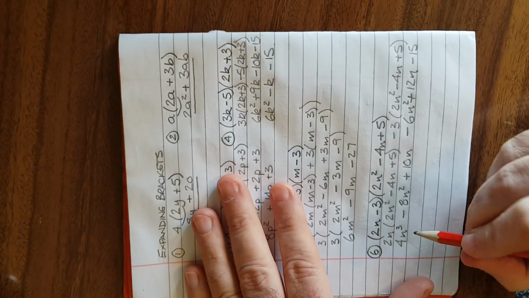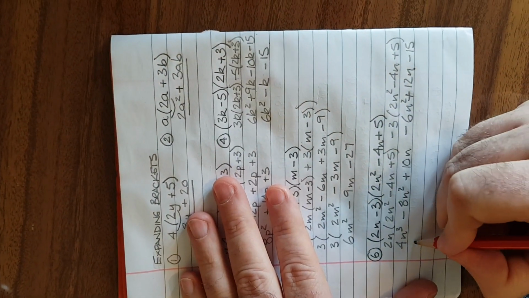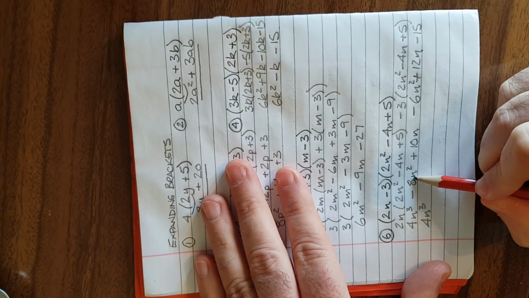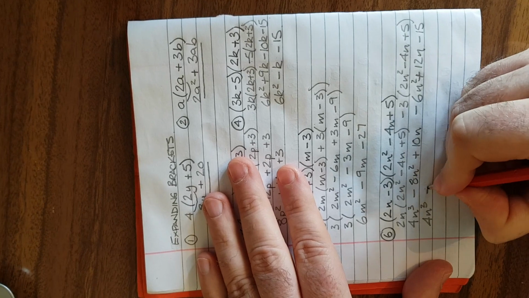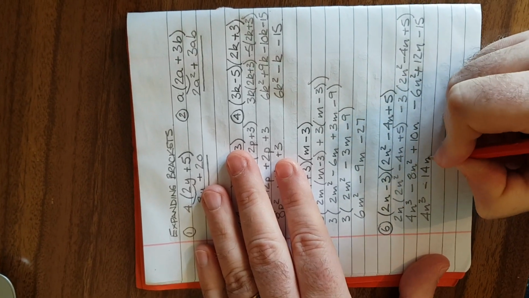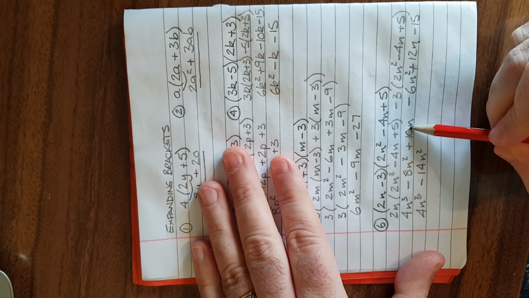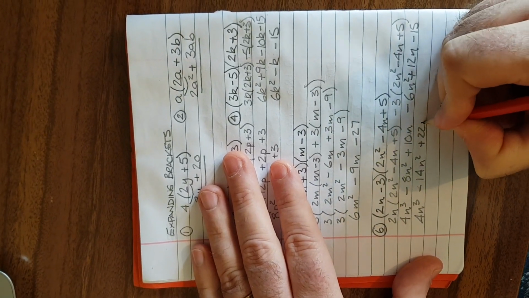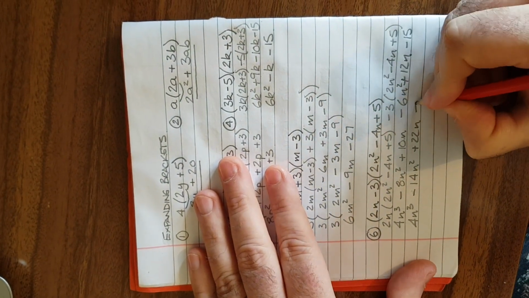So what I'm going to do is I'm going to look for all my cubed terms, add them together, 4n cubed. Minus 8n squared minus 6n squared is going to be minus 14n squared. 10n plus 12n is going to be plus 22n. And then I have minus 15 at the end.